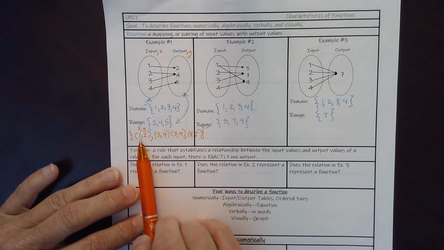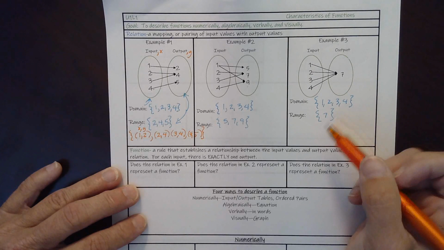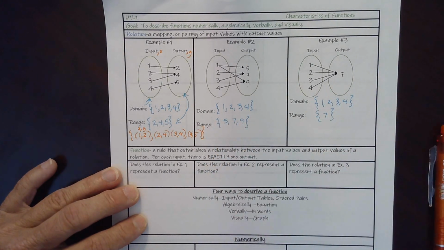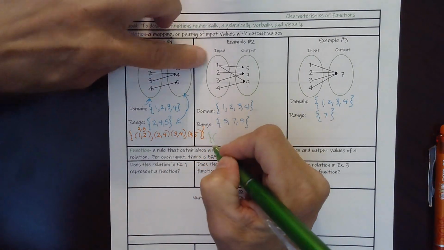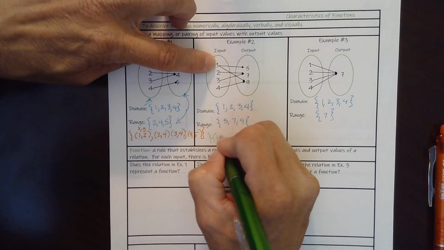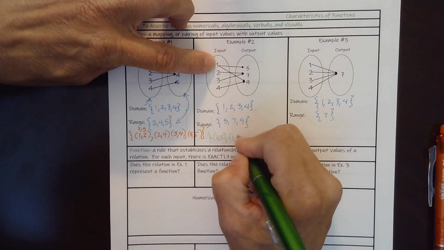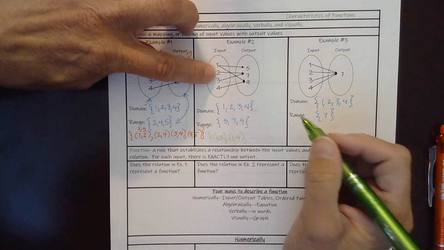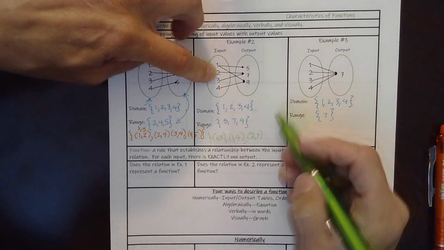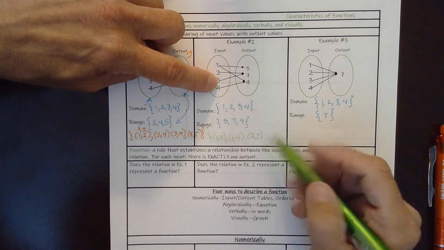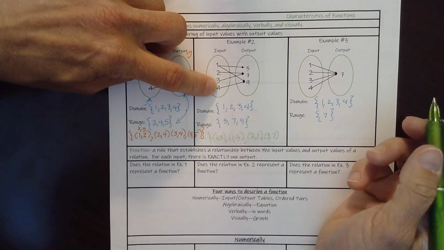For example 2, if we want to write those as a set of ordered pairs, that would be (1, 5). Now notice that 1 is also paired with 9, so I would have an ordered pair (1, 9). Then (2, 7) would be an ordered pair, (3, 7) would be an ordered pair, and our last one would be (4, 9).